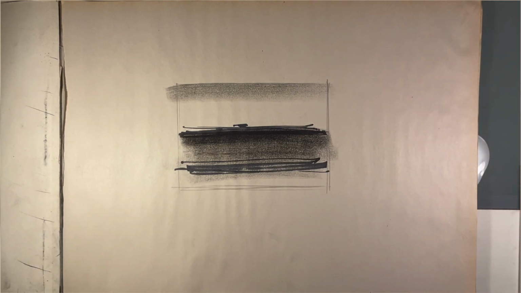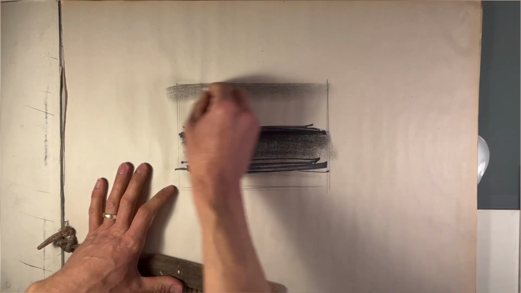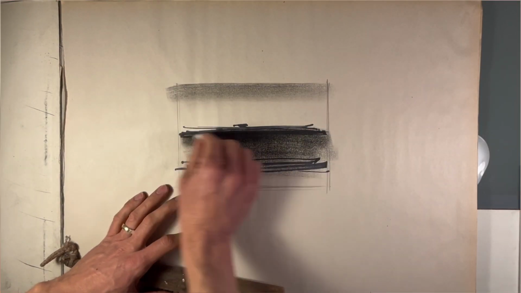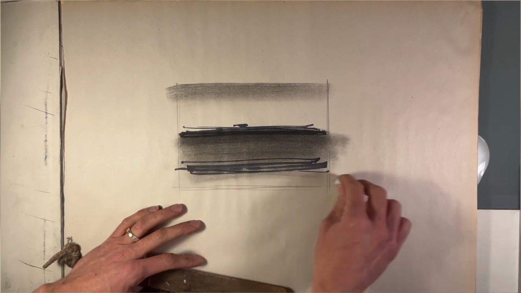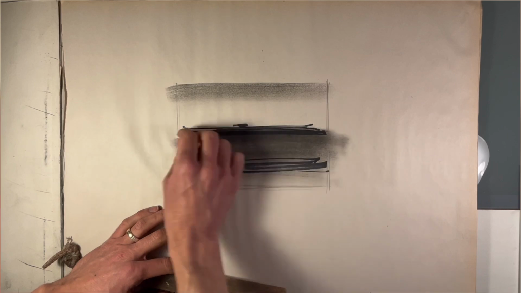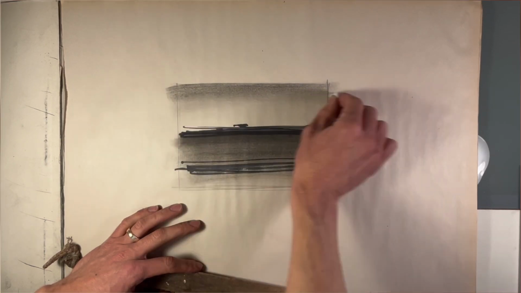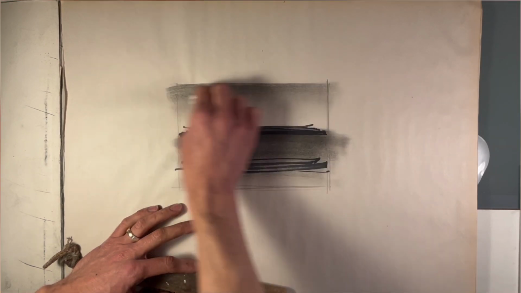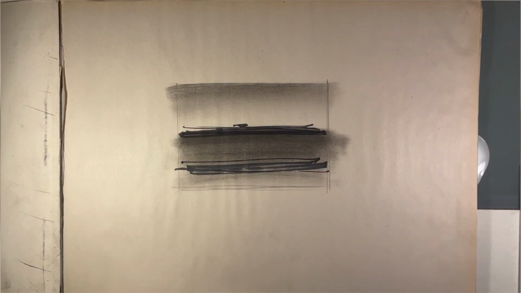Now we're going to use our cotton pad. We're going to smoothen it out, and we're going to drag down some of that tonality into the lighter areas. The further down you can blend it, the softer you can make it, the more metallic it'll look. It'll look like that sky is coming down to meet that horizon line.